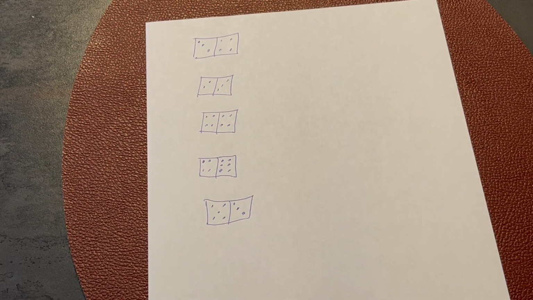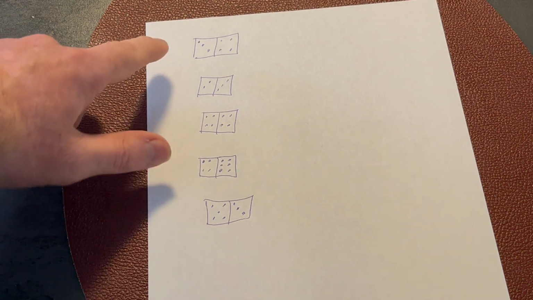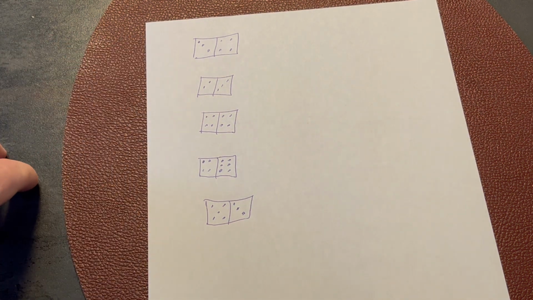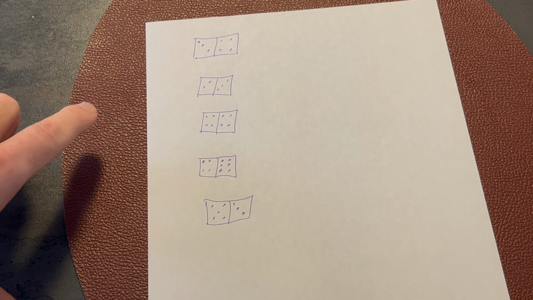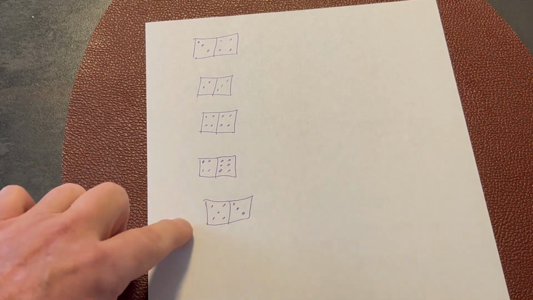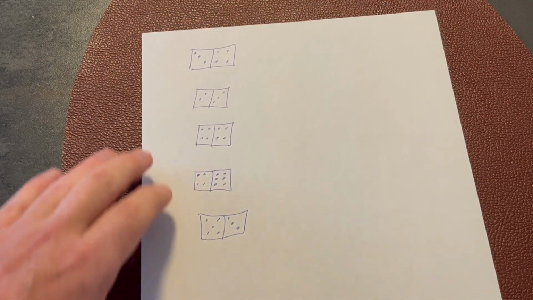Calculate with domino stones. Sorry, I don't have domino stones, so I drew them, but you can do both. Use the real domino stones or draw them like me, I did it here.